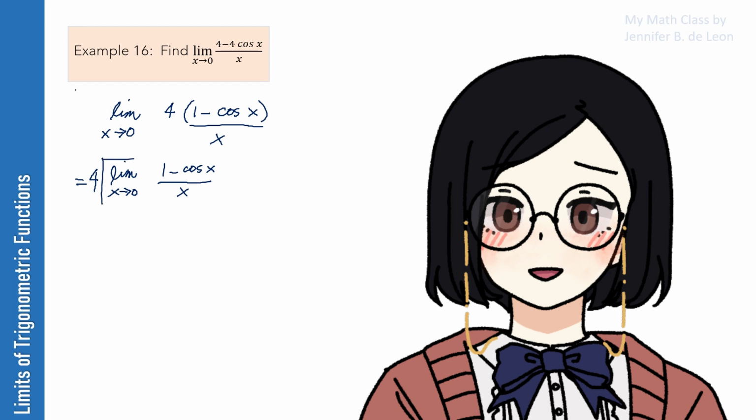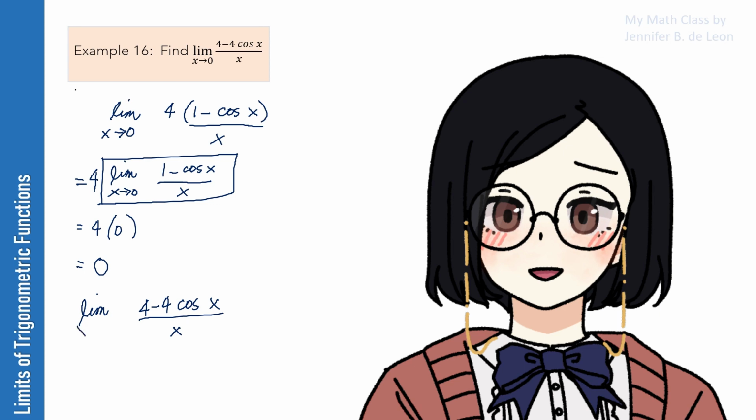Now take note that this expression is equal to 0, thus giving us the expression 4 times 0. Simplifying this, we will have 0. Therefore, the limit of 4 minus 4 cosine x all over x as x approaches 0 is 0.